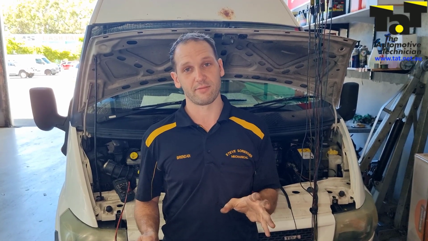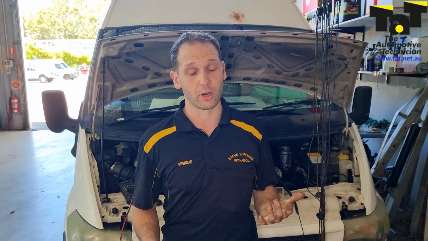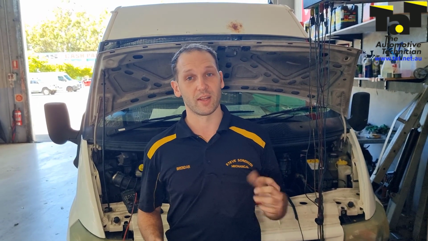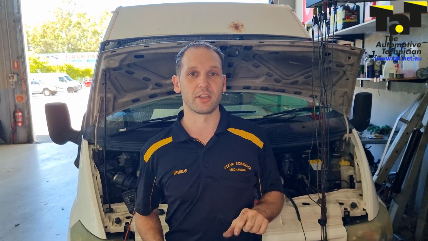Okay, so we've got this Transit van. It is a little bit intermittent, but most of the time it is running with a heavy misfire, a severe misfire, even at idle, dead miss. Comes good every now and then if you cycle the ignition. It does have a flashing glow plug light, which is kind of their check engine light. It does have a fault code, P0200 injector circuit malfunction. Now that's not specifically picking out which cylinder injector.